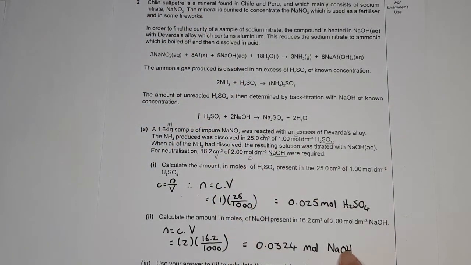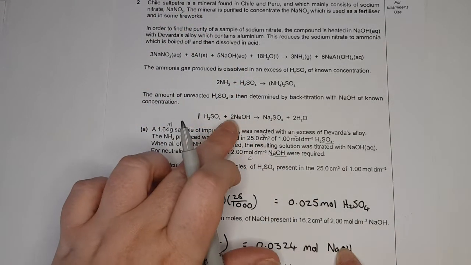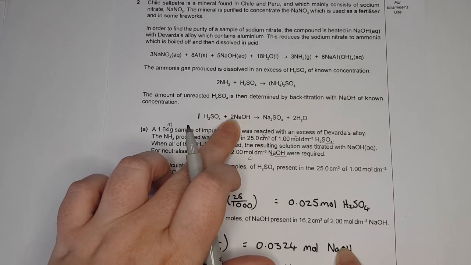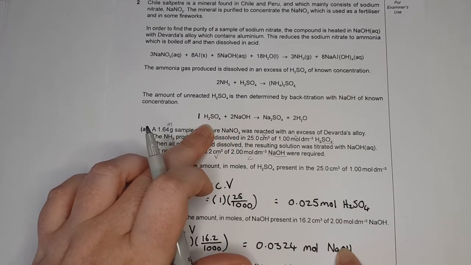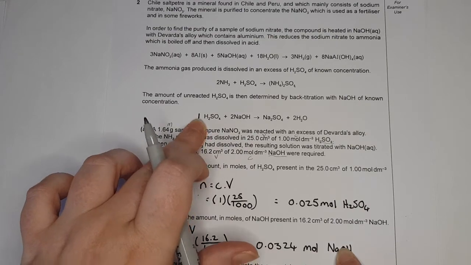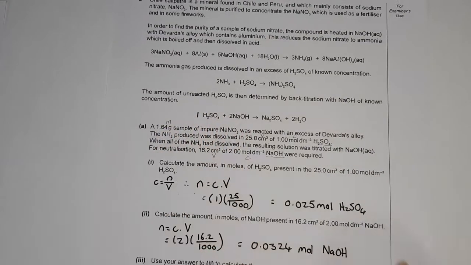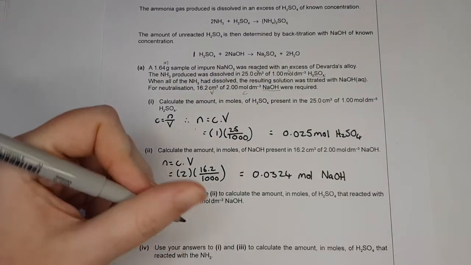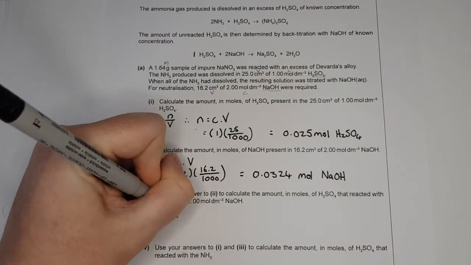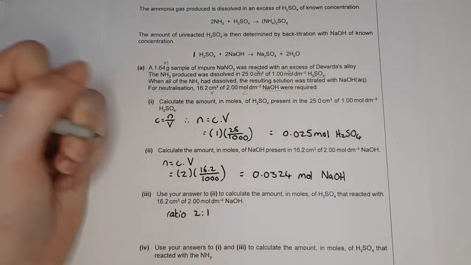If I have the moles of NaOH, that represents 2, and now I want the H2SO4, so that is half the amount because it's 2 to 1.